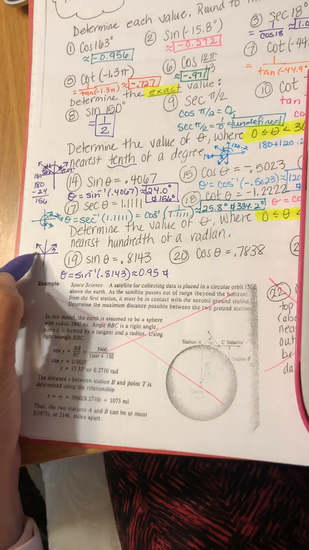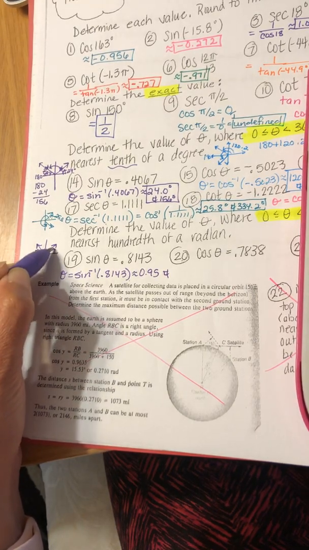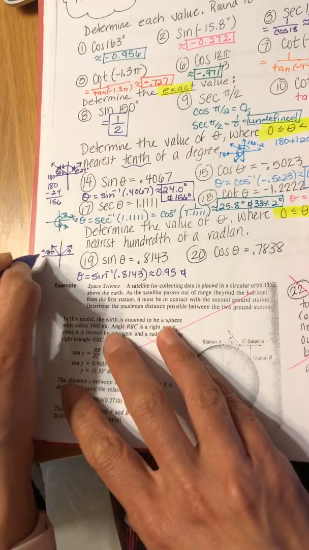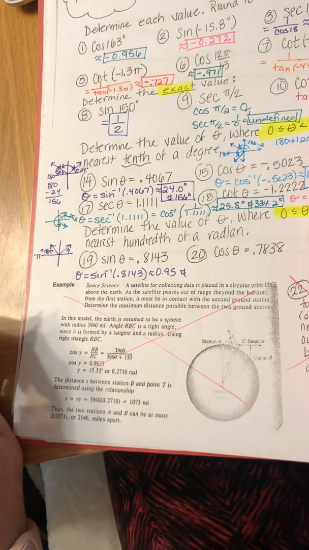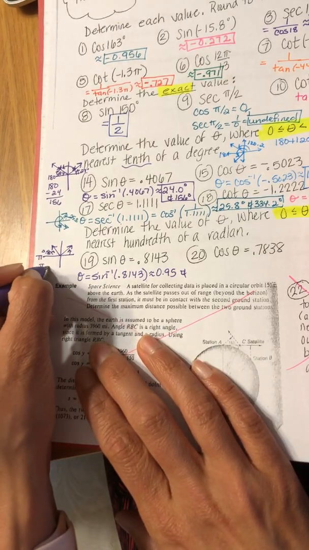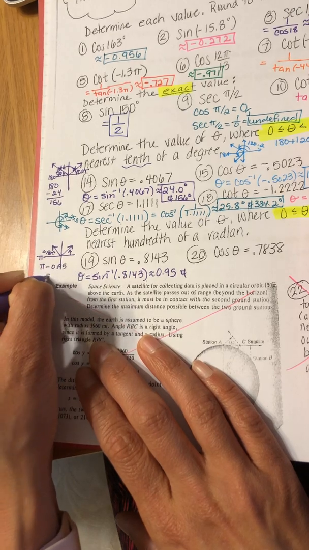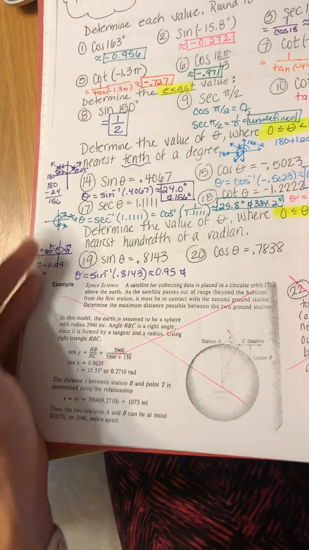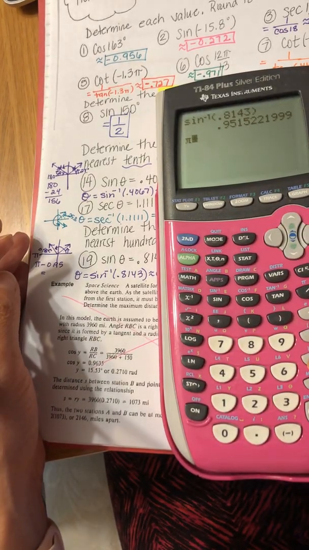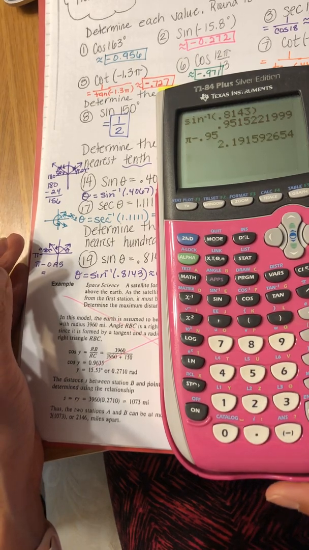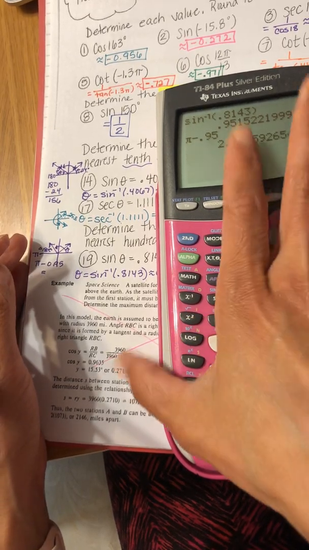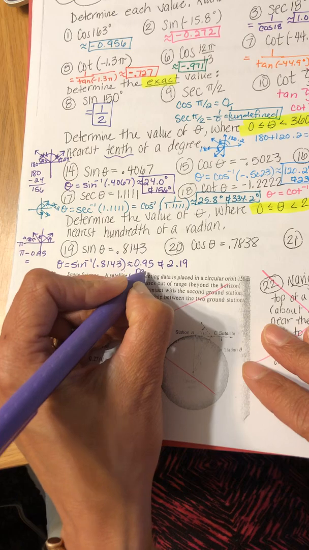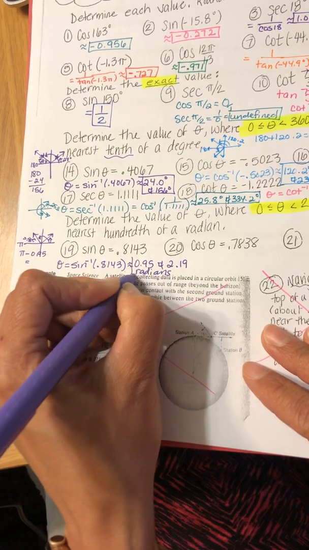The other one opens up because it's 0.95 away from this x-axis, so it will also be 0.95 away from this x-axis, but that x-axis is at pi. So what I have to do is take pi and subtract 0.95, and that's going to give me the other angle that opens up from here to here. So pi minus 0.95 equals, to the nearest hundredth, 2.19. So 0.95 and 2.19 radians.